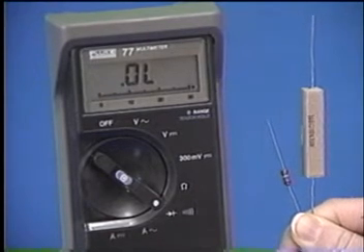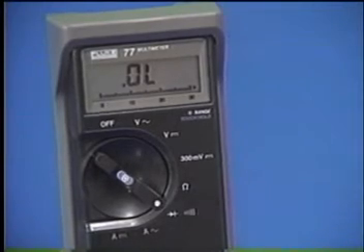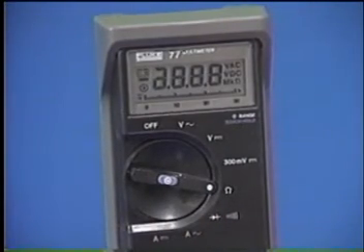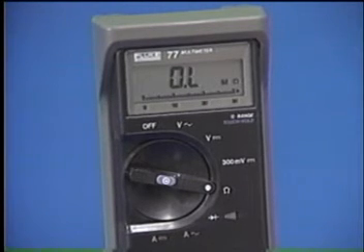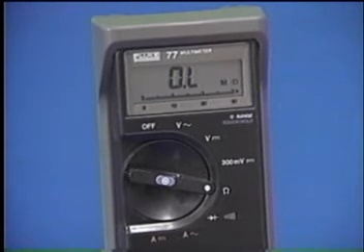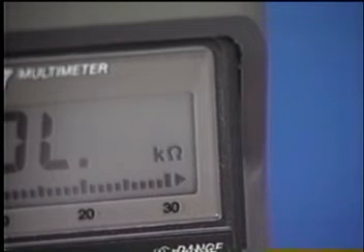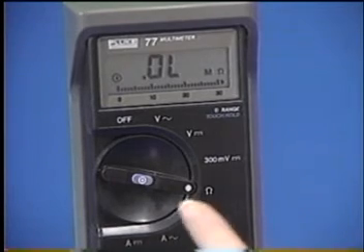Now, let's set up the digital multimeter to measure these resistors. First, turn the function switch to off, and then to the resistance scale indicated by the Greek letter omega. Since the digital multimeter powers up in auto range, the proper resistance range will be automatically selected. If you want to manually select the range, press the range button to select the ohms, kiloohms, or megohms scale. To return to auto range, hold the range button down for 1 second.